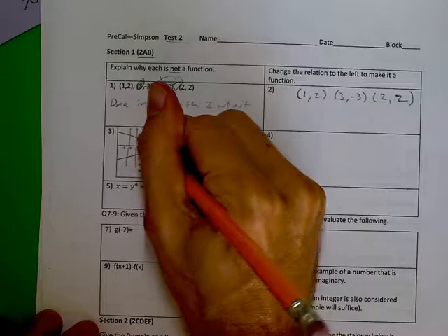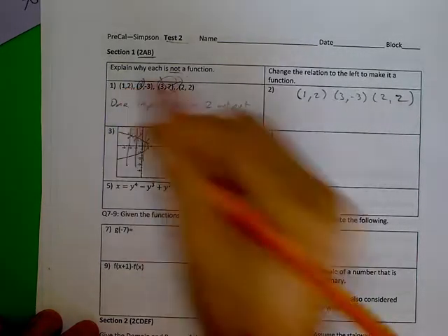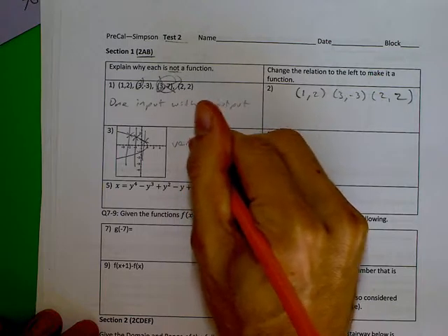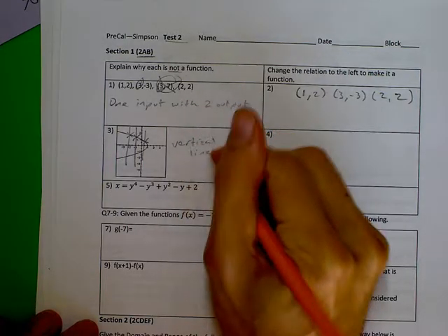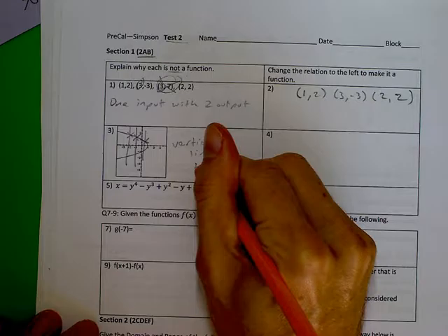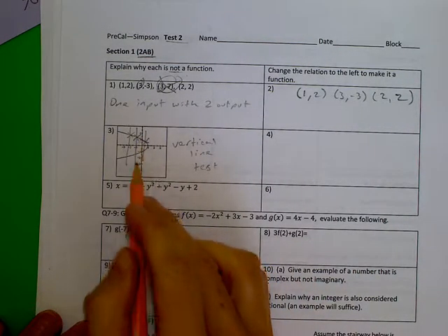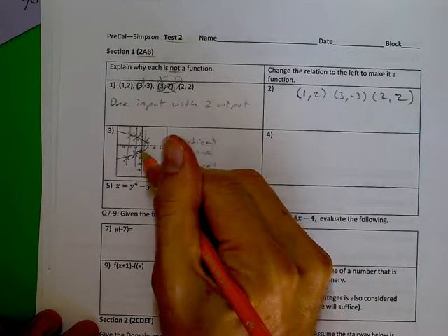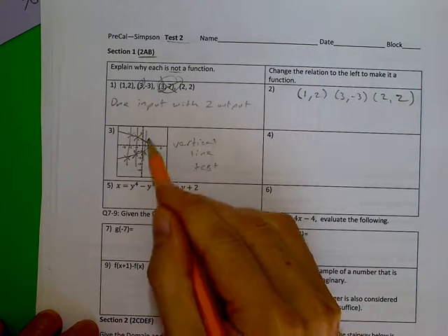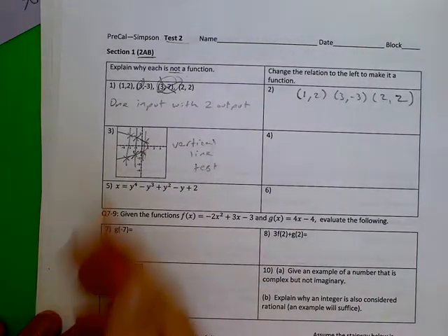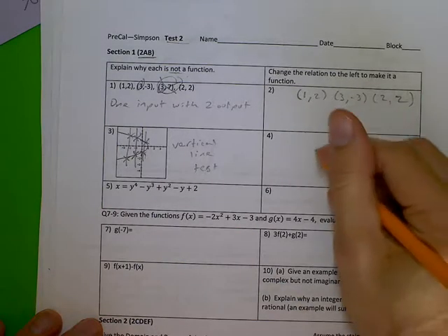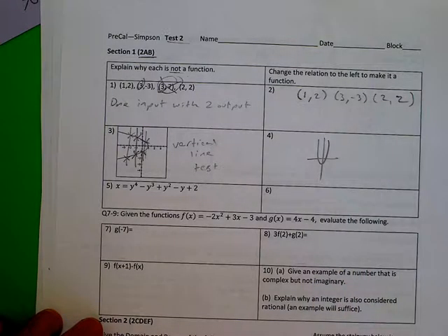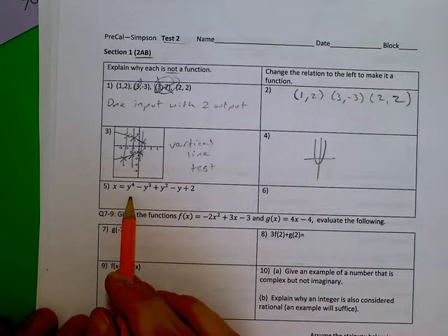Here the idea is the same, although I'm going to use the vertical line test. In other words, each vertical line represents an input, and where it crosses the graph more than once represents more than one output for that input. So it's not a function. To make it a function, I might flip it this way. Now it's a function.